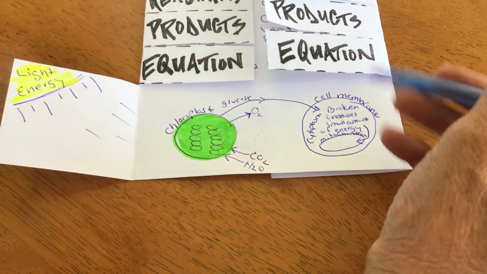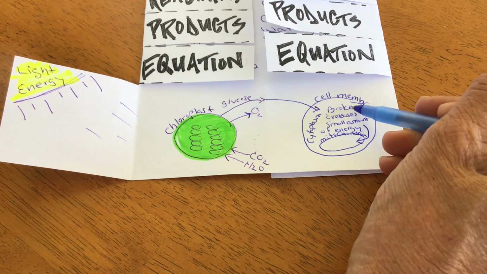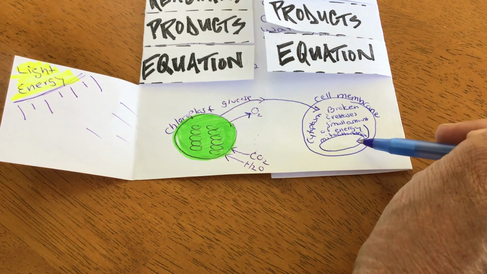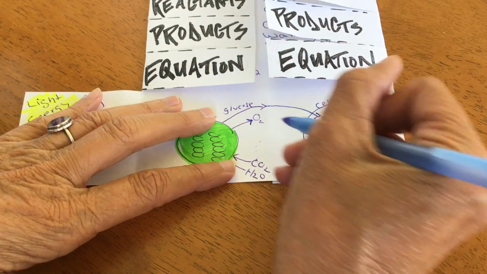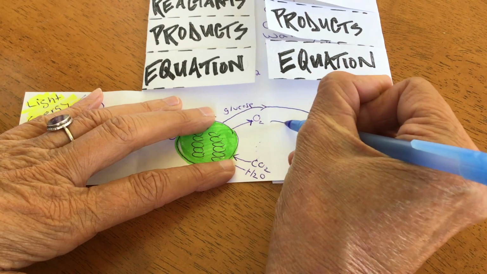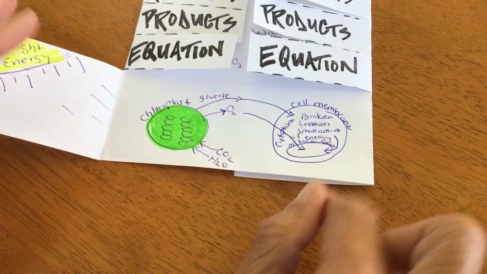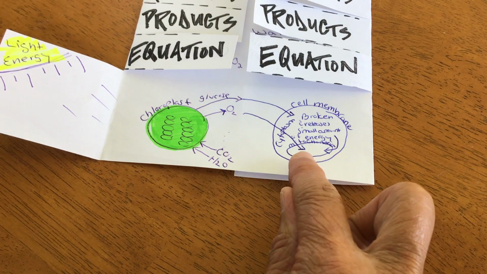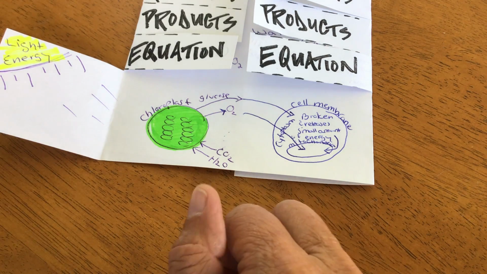So the glucose comes in, it's broken in the cytoplasm, releases a small amount of energy. Those broken pieces of glucose will then continue into the mitochondria, and this is when the oxygen over here, we're going to continue that arrow, and it actually comes into the mitochondria.